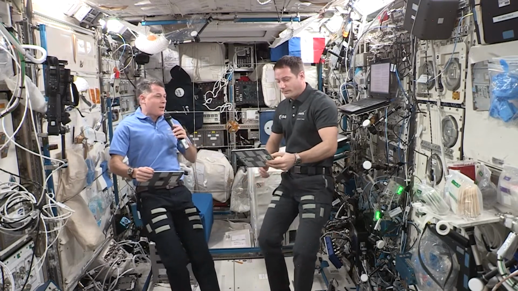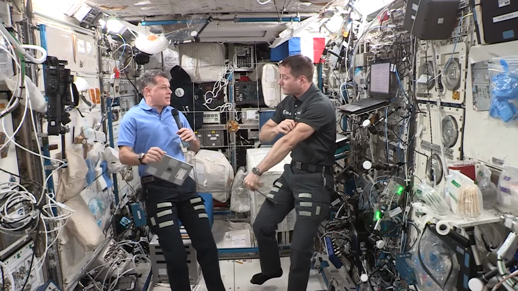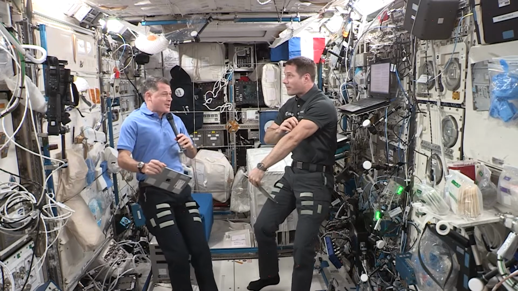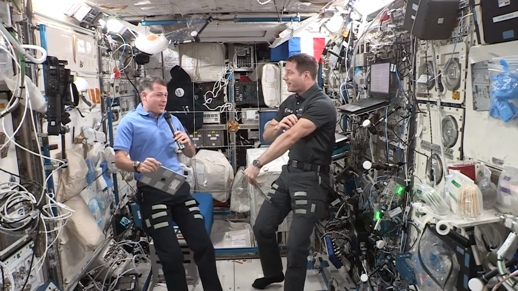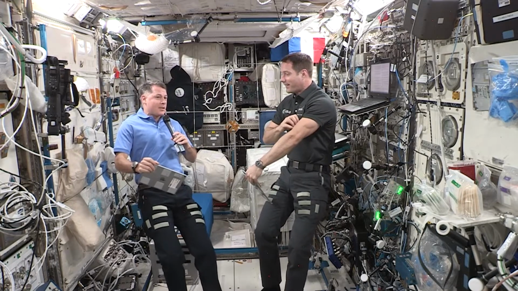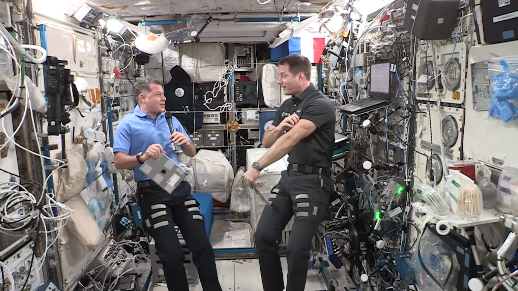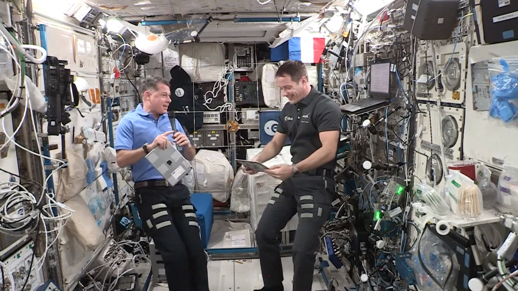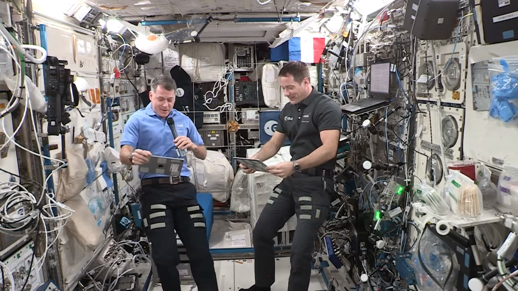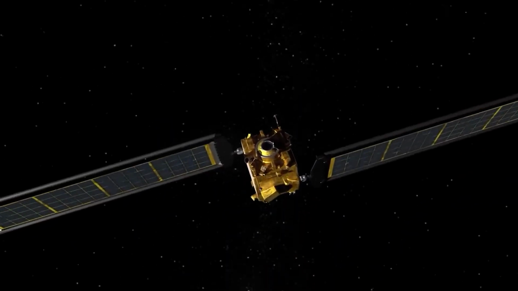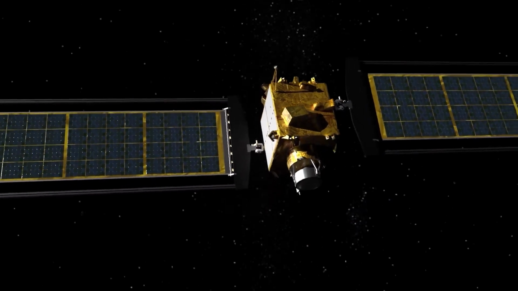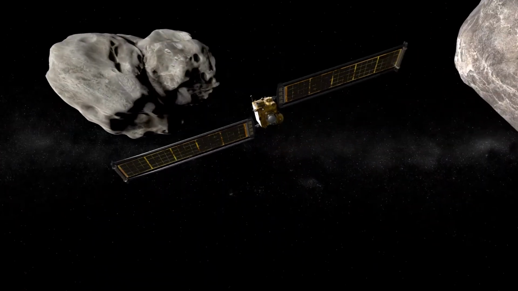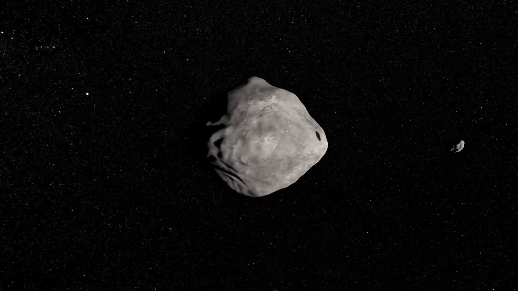Okay, yeah, so DART is NASA's first planetary defense test. So we're going to try to do something we've never done before with the spacecraft. DART stands for Double Asteroid Redirection Test. So a nice acronym. NASA does like acronyms. Now the purpose of this spacecraft and this mission is to crash itself into an asteroid and try to redirect it or move it into a different orbit.